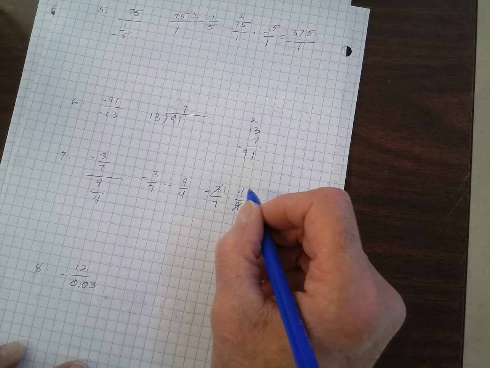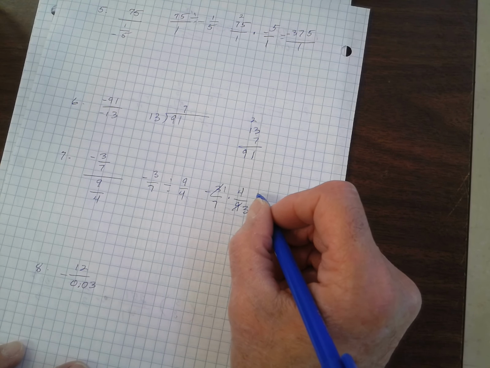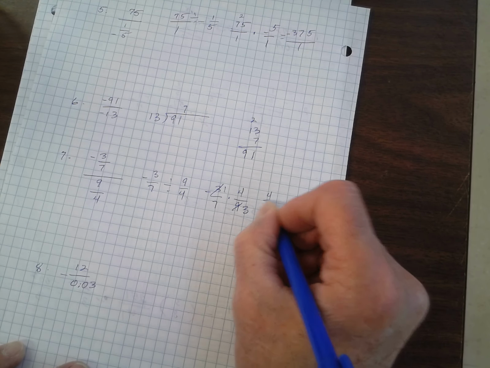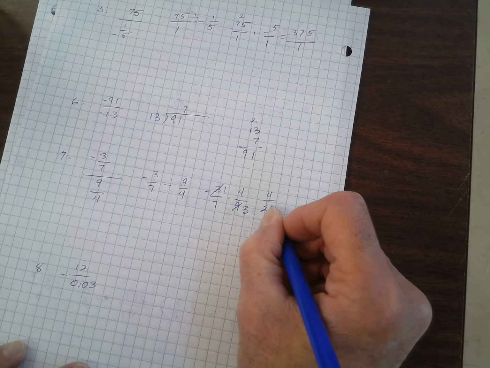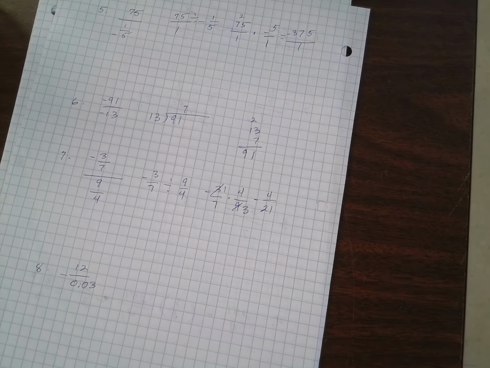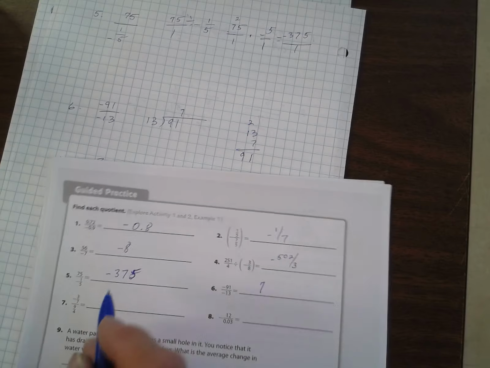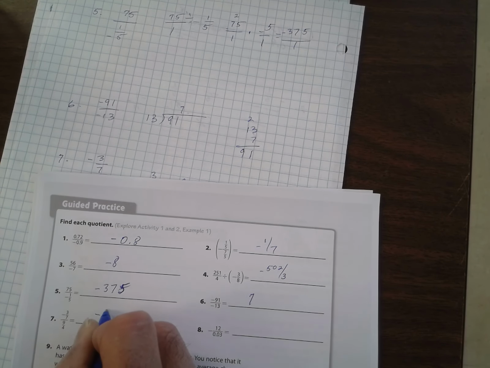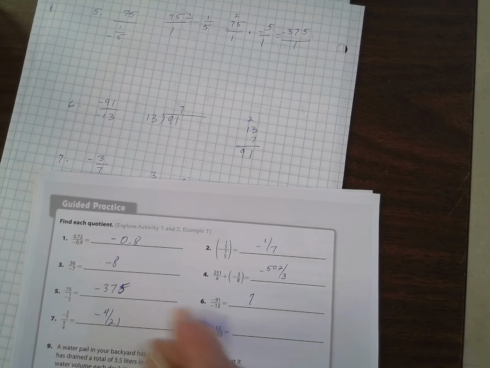So I have 1 times 4, which is 4. 7 times 3, which is 21. And 1 is a negative and 1 is a positive. Therefore, the quotient is going to be negative. So, negative 4 over 21.